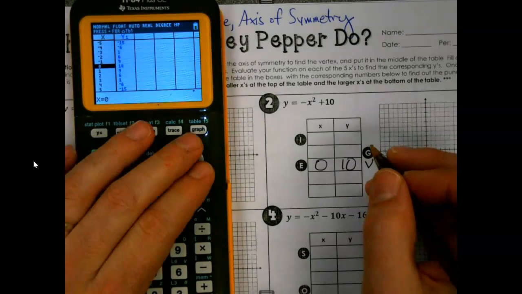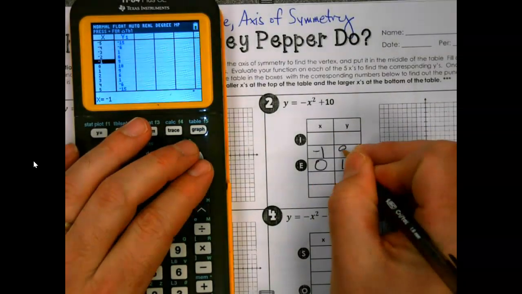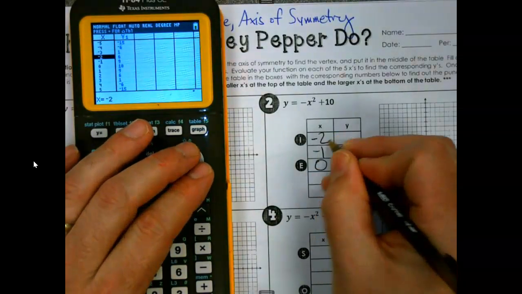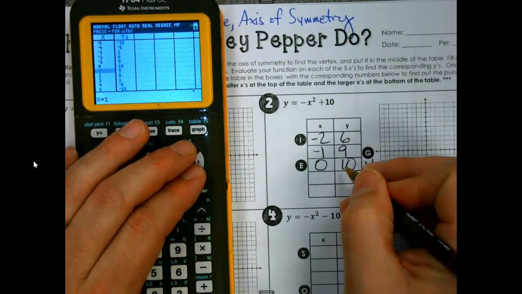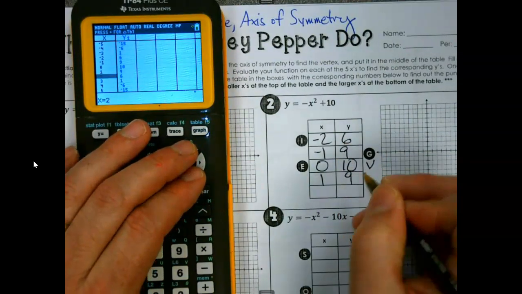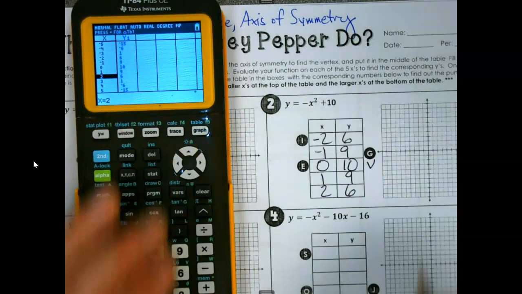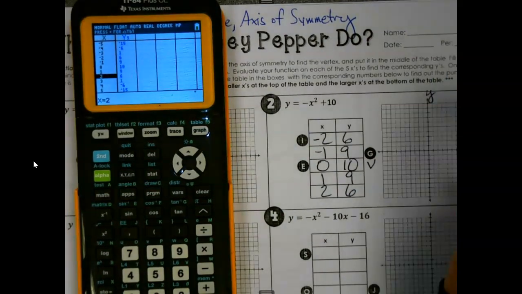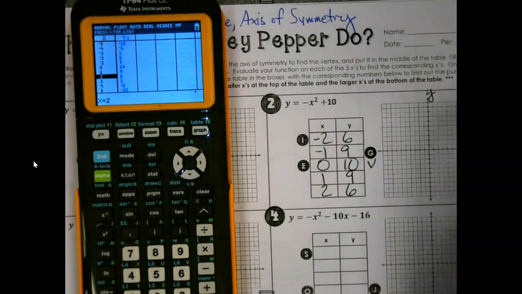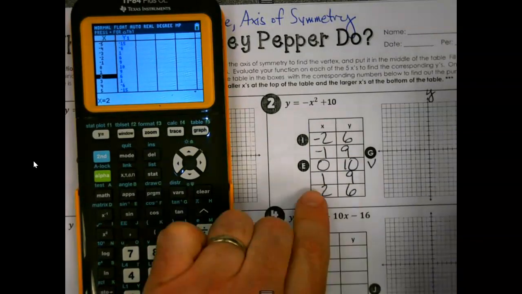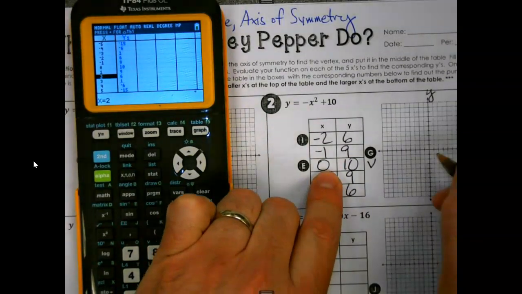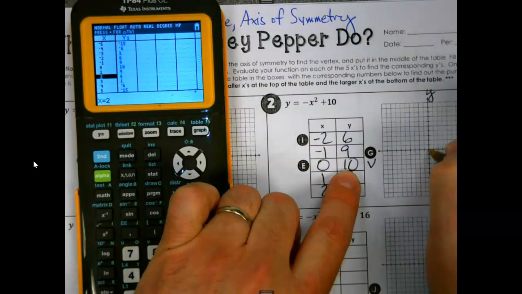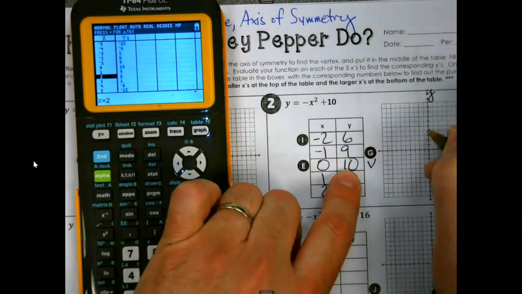And now we're just going to start copying stuff. So negative 1, 9, negative 2, 6, and a couple below. 1, 9, 2, 6. Get my axes labeled here. So let's see. So 0, none left or right, up 10. 1, 2, 3, 6, 7, 8, 9, 10.